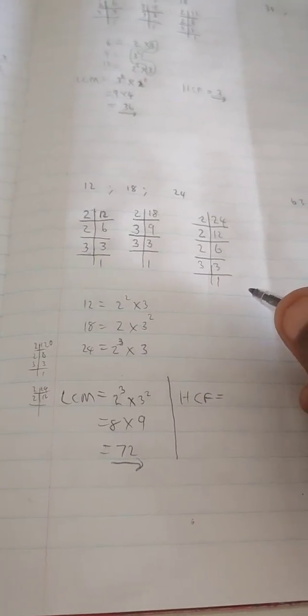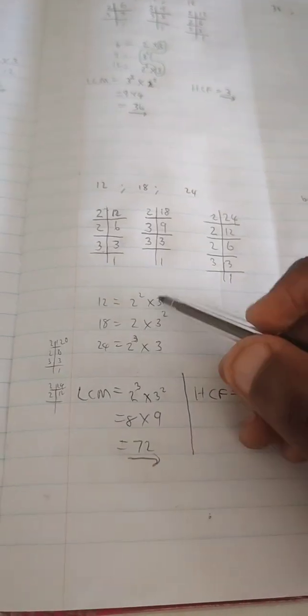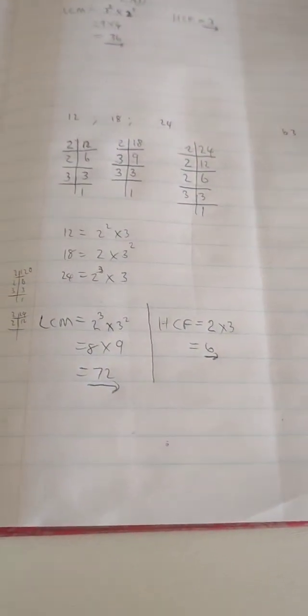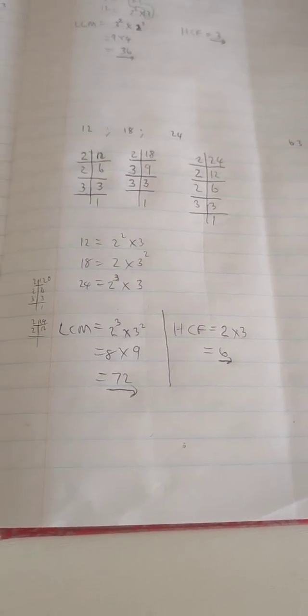So your answer for the HCF. The base with the lowest exponent is base 2. Multiply by the base with the lowest exponent here, which is base 3 to the power 1. So 2 times 3, as we can see here, is 6. That is our highest common factor for this particular problem. There we have it. HCF and LCM in the bag.